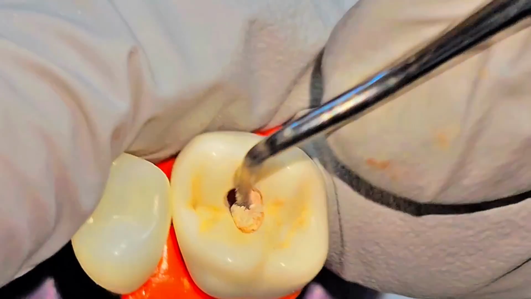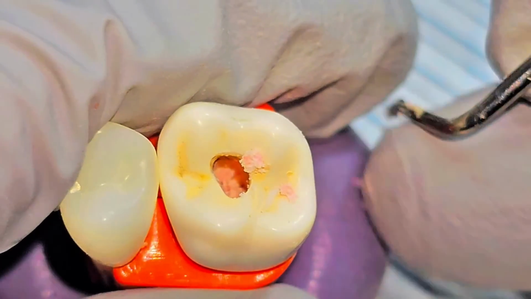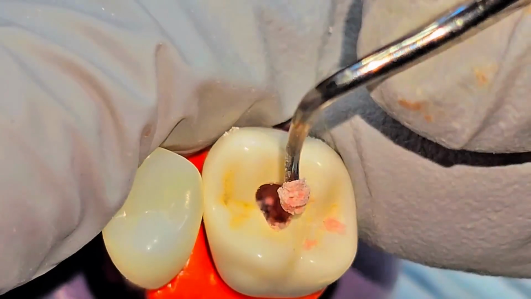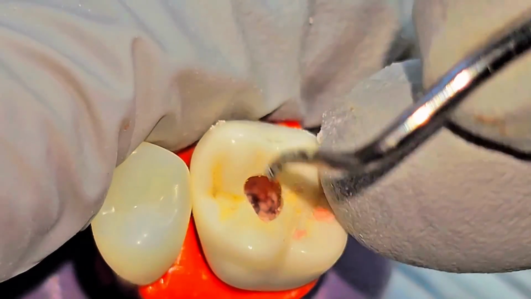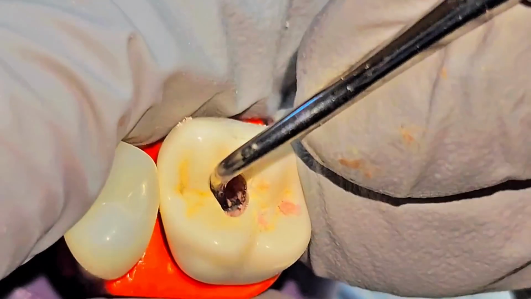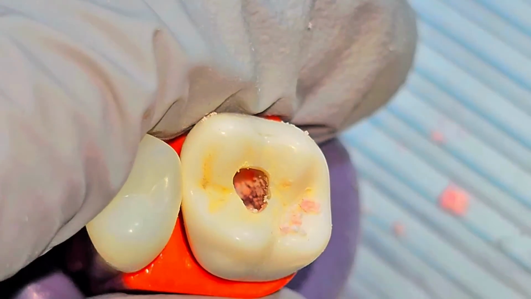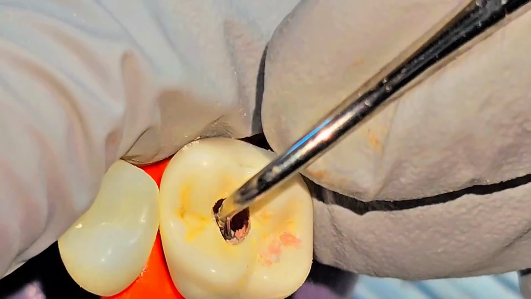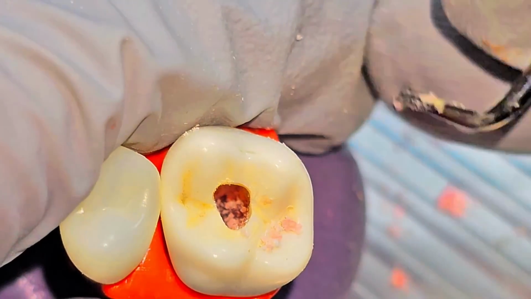You need to remove all the pulp tissues in the chamber, and as you use the explorer, you feel whether there are some unremoved pulp horns or roof of the pulp chamber.